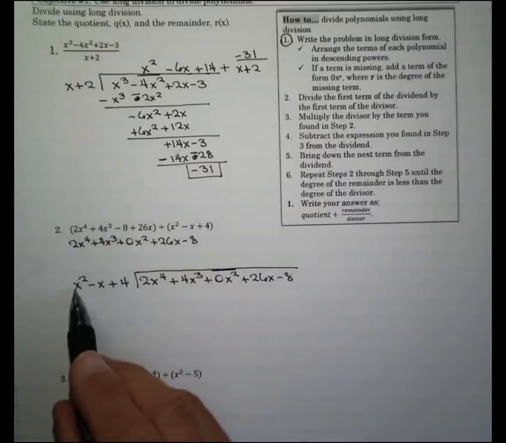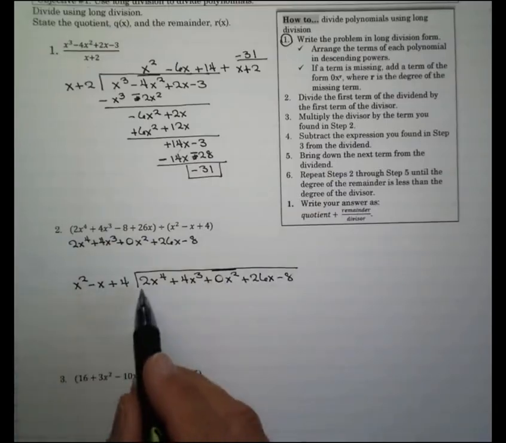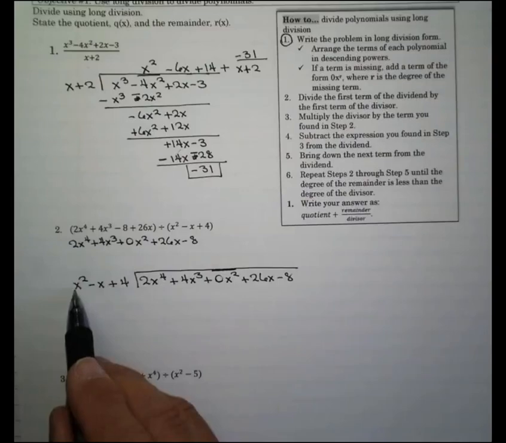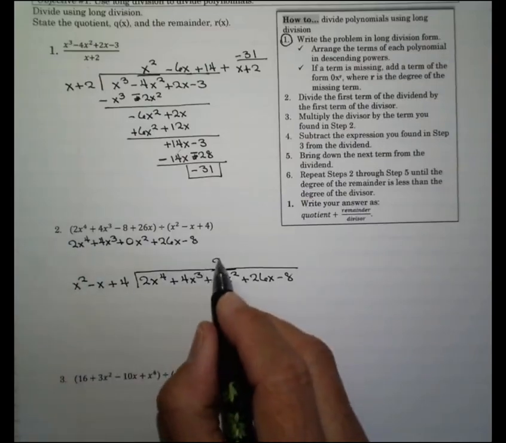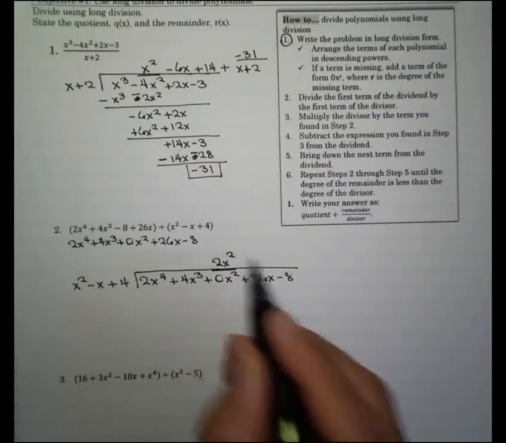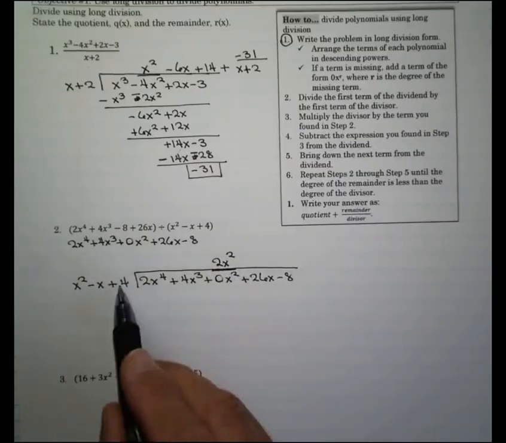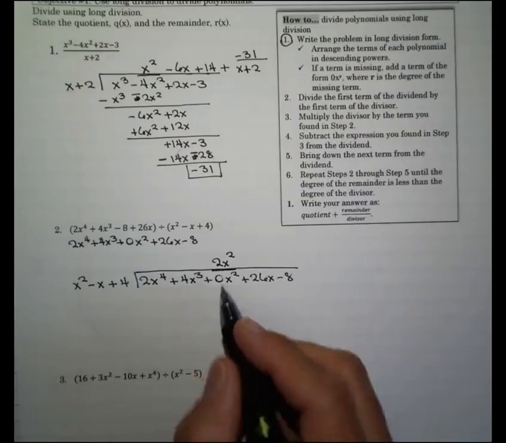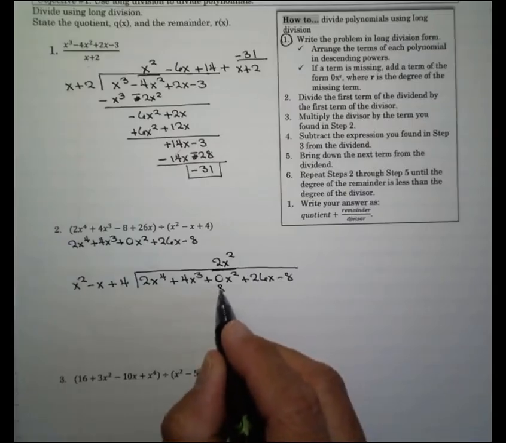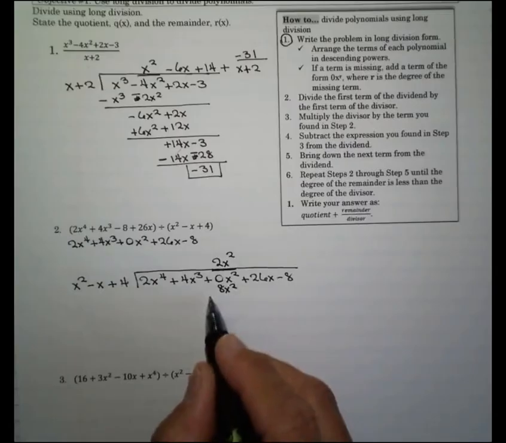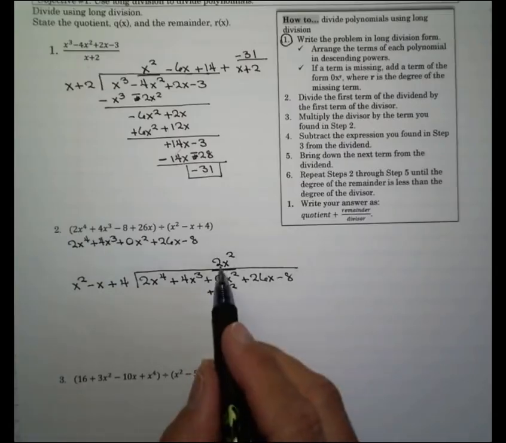I have to look at the first term in my divisor and the first term in the number I'm dividing into and say, what if I took 2x to the fourth and divided it by x squared, I would have 2x squared. That's what I'm going to start with. And then I'll multiply 2x squared times 4. I'll write it underneath. It would give me 8x squared, and it would be positive.